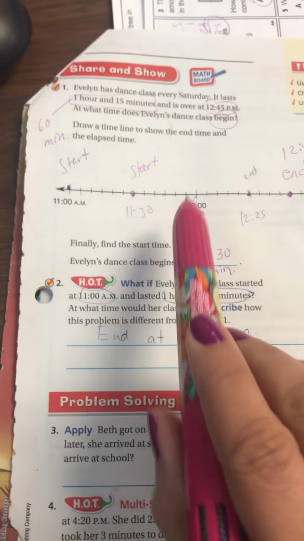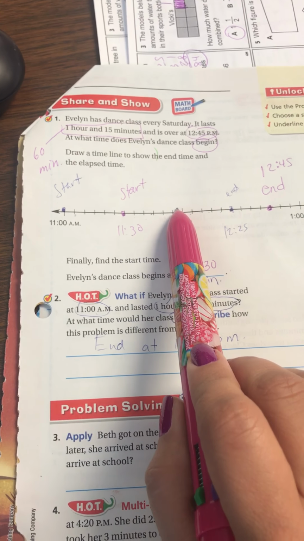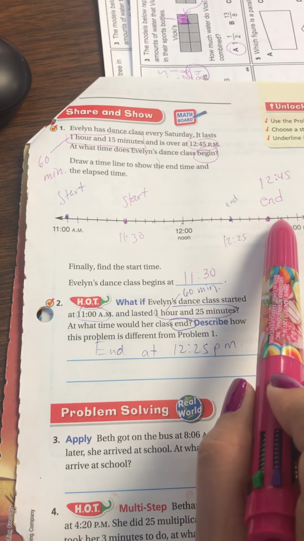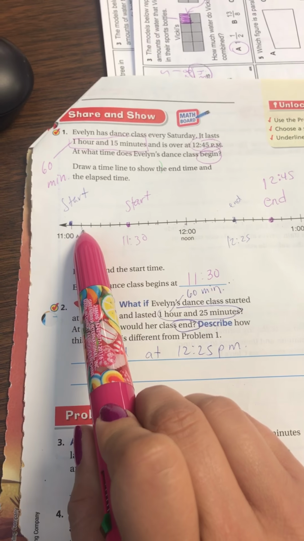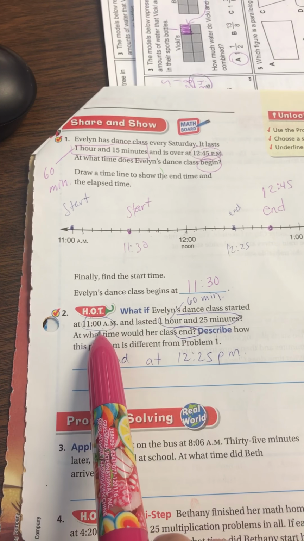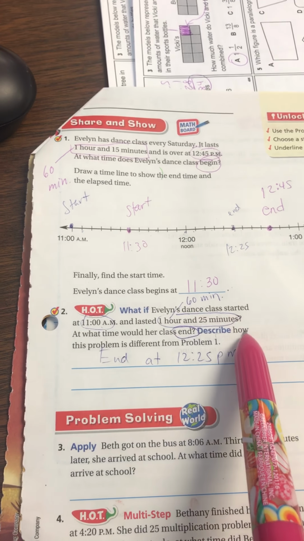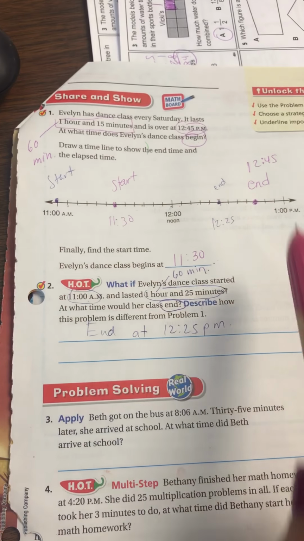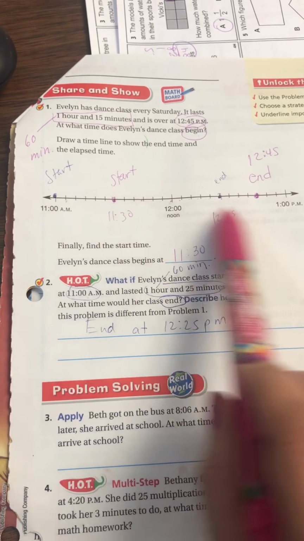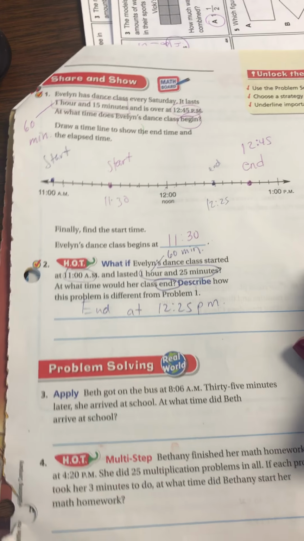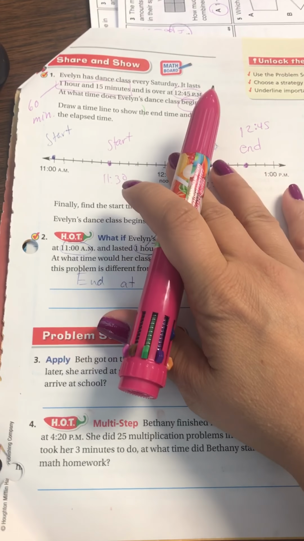So this problem is different than the first problem, because in the first problem we were given the end time and we needed to find the start time. And in this problem we were given the start time and needed to find the end time. But in both problems, using a timeline was definitely very helpful in doing that.